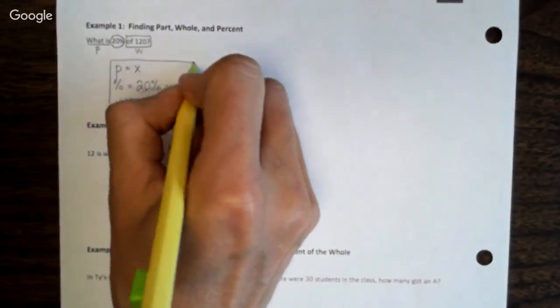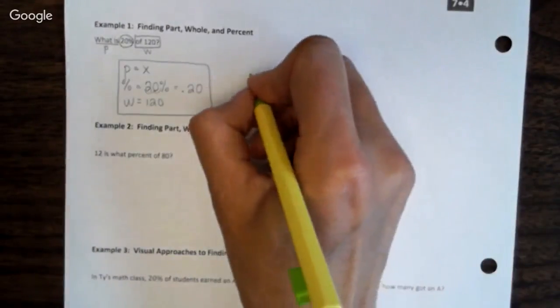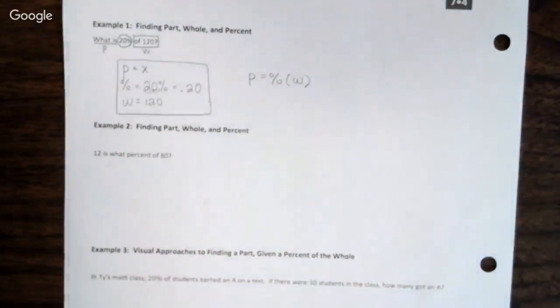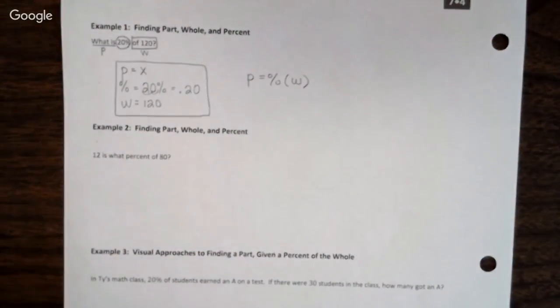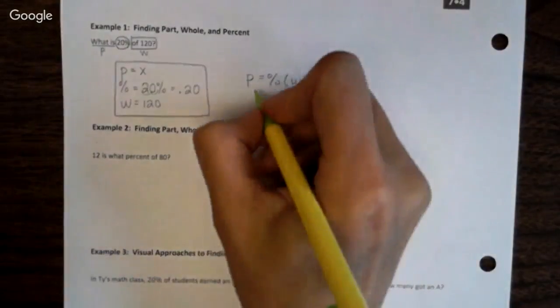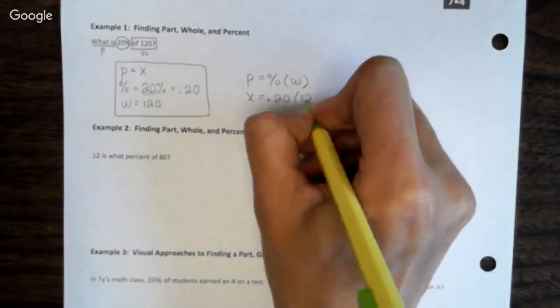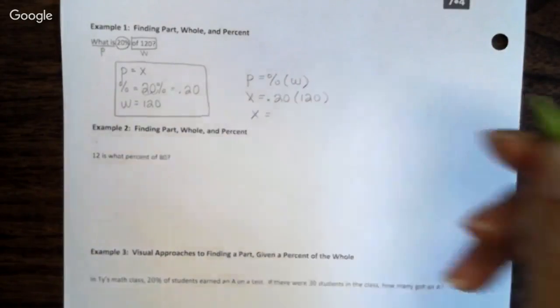Now, of course, you already know that I like to create boxes. This is my box. Now I'm going to write the equation that was on the front page. So part equals percent times whole. And yes, I did abbreviate that, and it's okay if you do too. All right, so our part is X. Our decimal is 0.20. And our whole is 120.